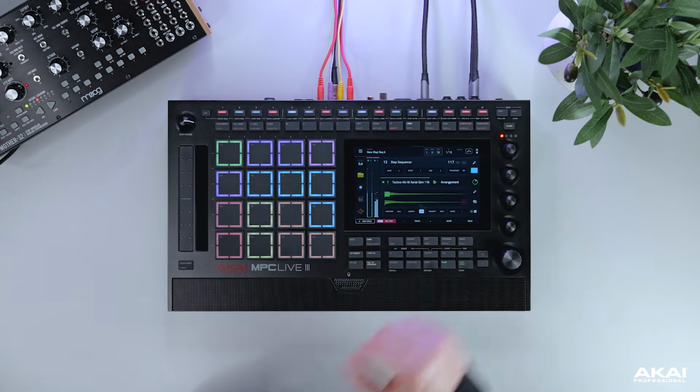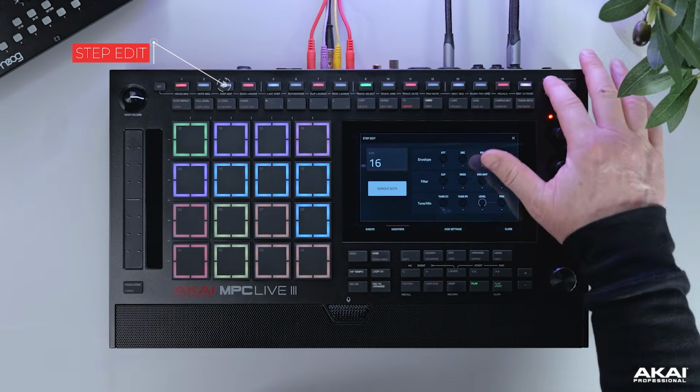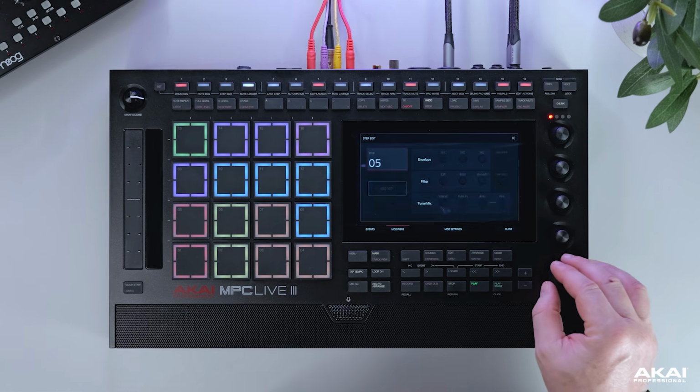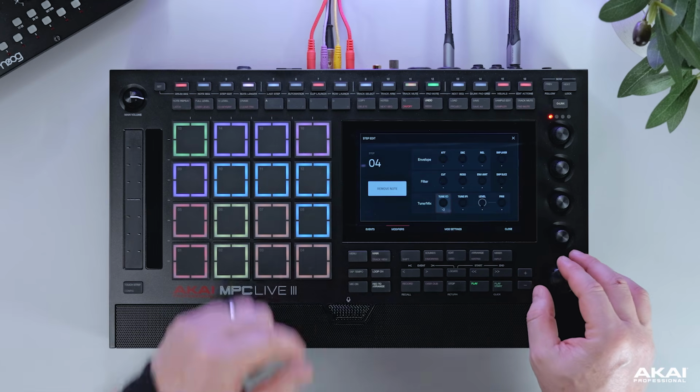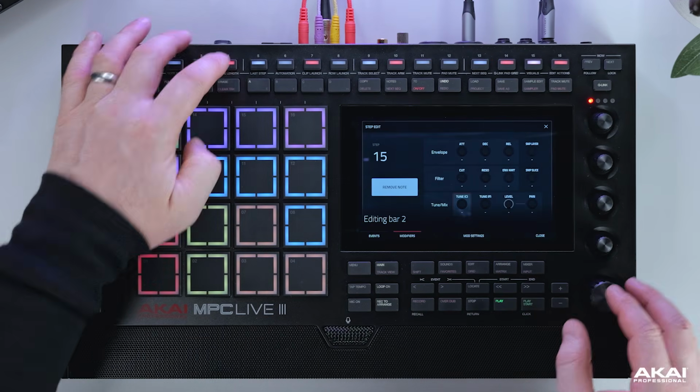Now that we've added our bass pattern, let's go into step edit, and we're going to parameter lock our tuning, giving our bass line more melody. I simply select the step, and then we can change our tuning.